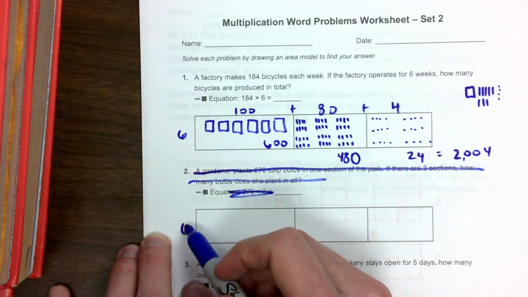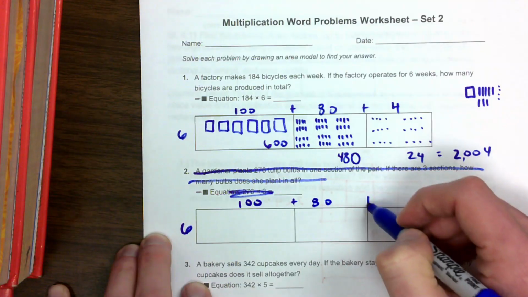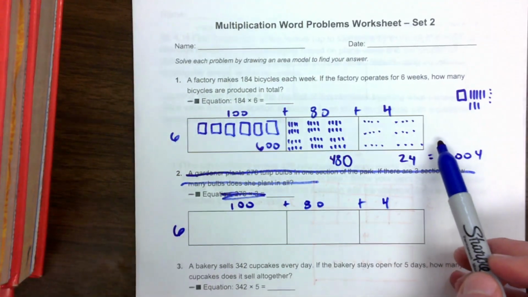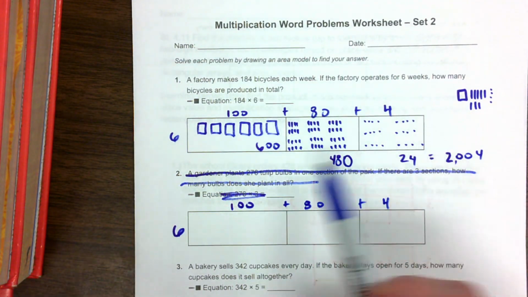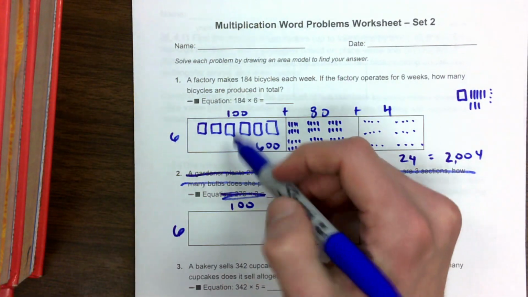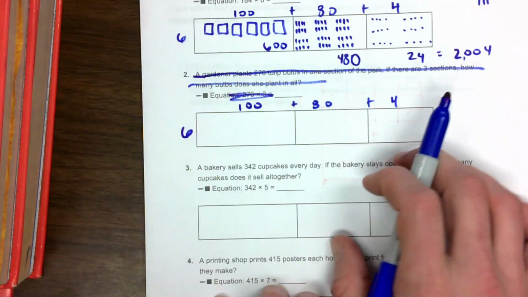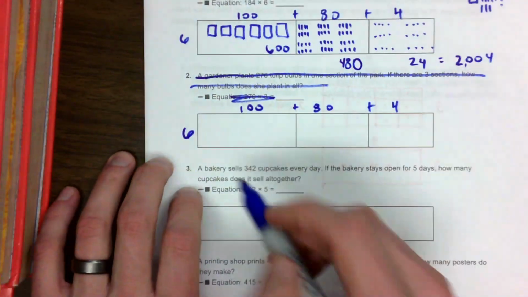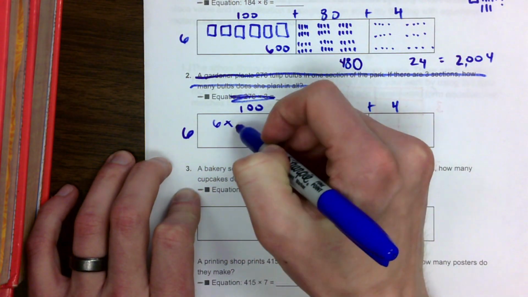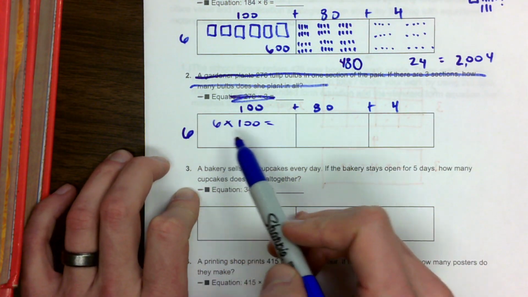So we have 6 groups. We break 184 into 100 plus 80 plus 4. But instead of drawing all this stuff, because next week we're getting into thousands, we're not going to want to draw 6,000s and 400s or 4 groups of 600 or whatever. It just gets to be a whole lot of work. So what we want to do is write numbers that represent those pictures. So instead of drawing 6 groups of 100, I'm just going to write 6 times 100, because it literally means 100 6 times, or 6 groups of 100.